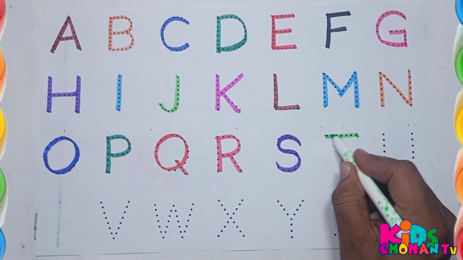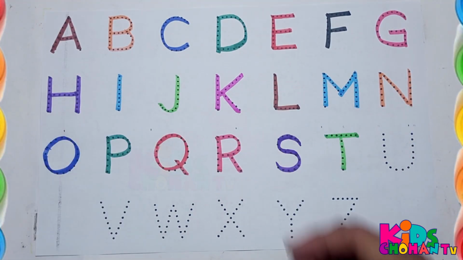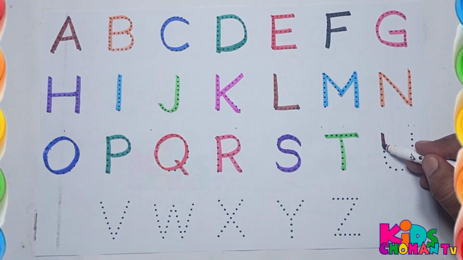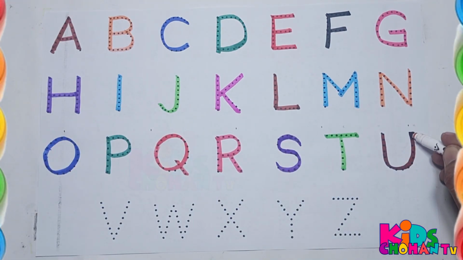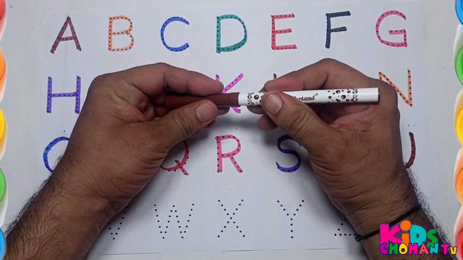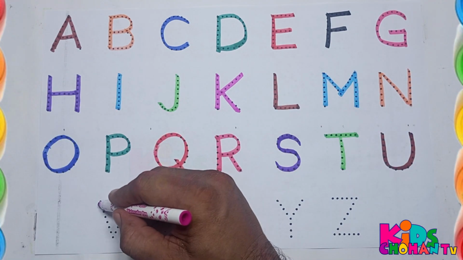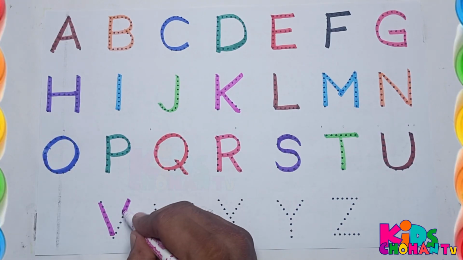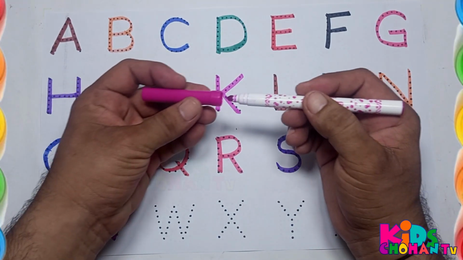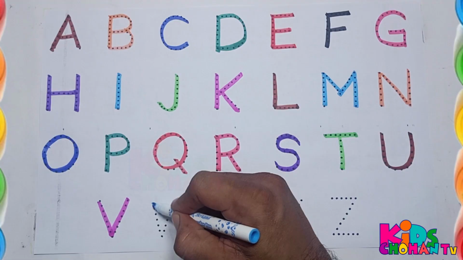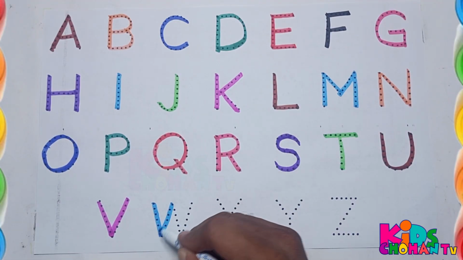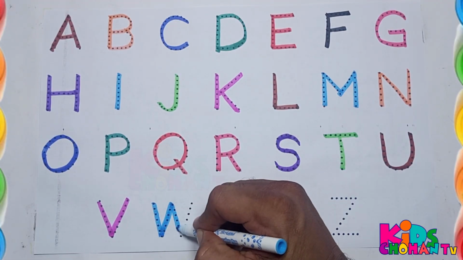T. T for tiger. Kids, we are tracing letter U. U for unicorn. Kids, we are tracing letter V. V for van. This is letter W. W for whale.